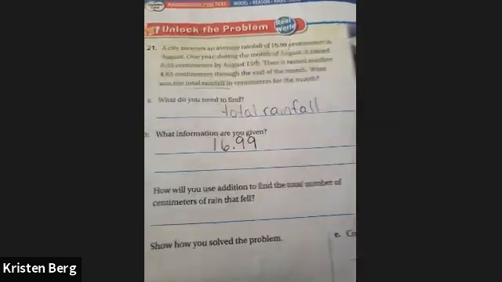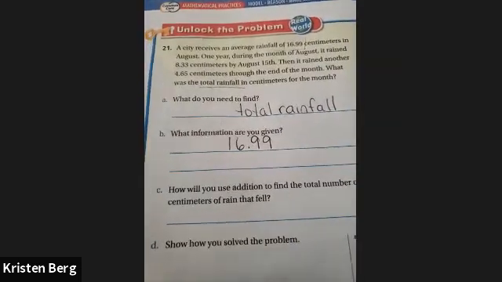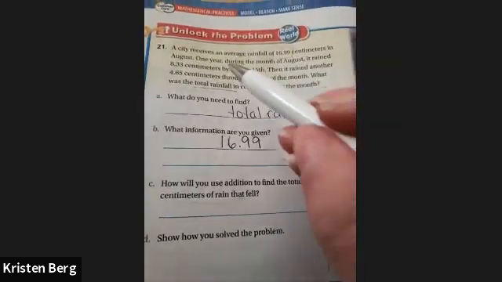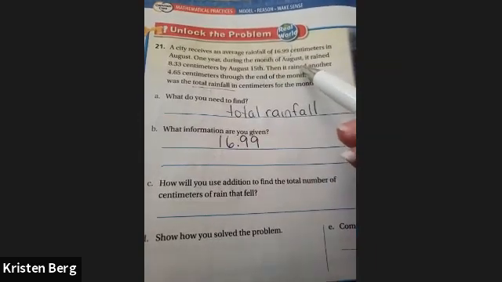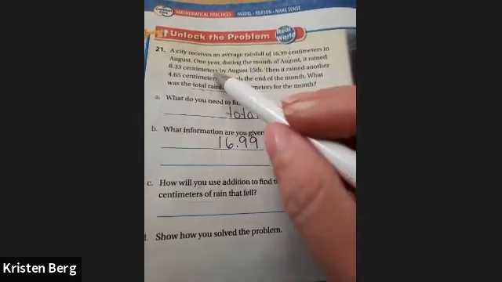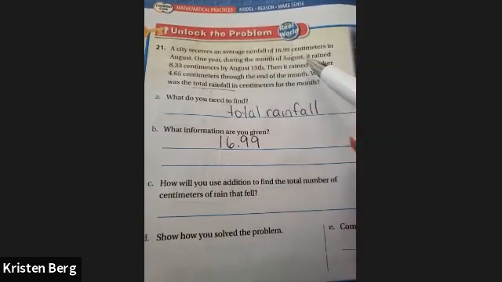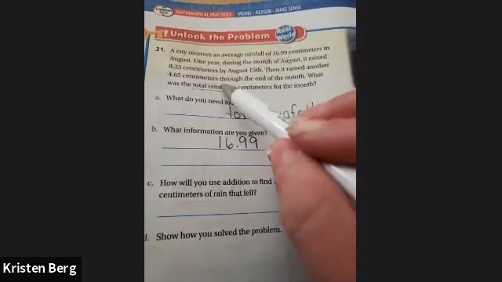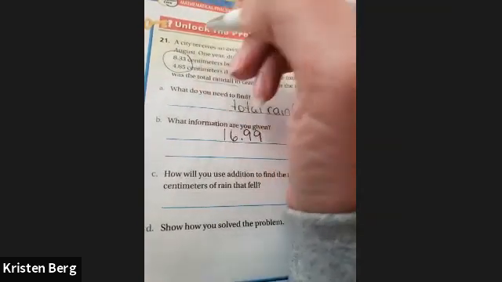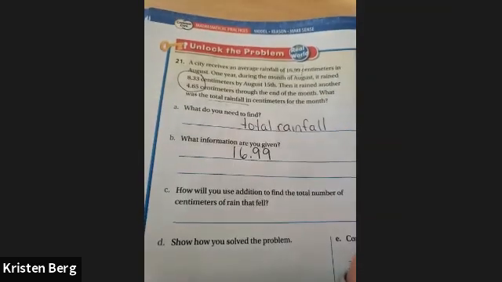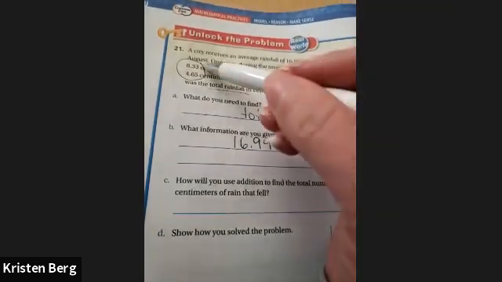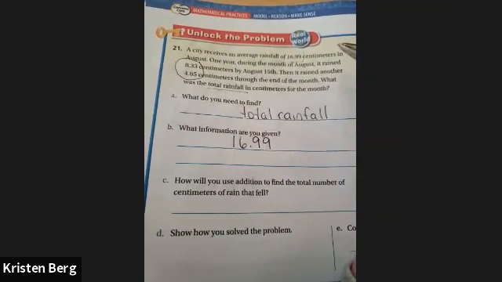It rained, and it, oh, hold on. It says 1 year during the month of August, it rained this much by August 15th. Then it rained this much at the end. Okay, so sorry guys. It's saying that this was what it did for the entire month. This was for the first half and this was the second half.